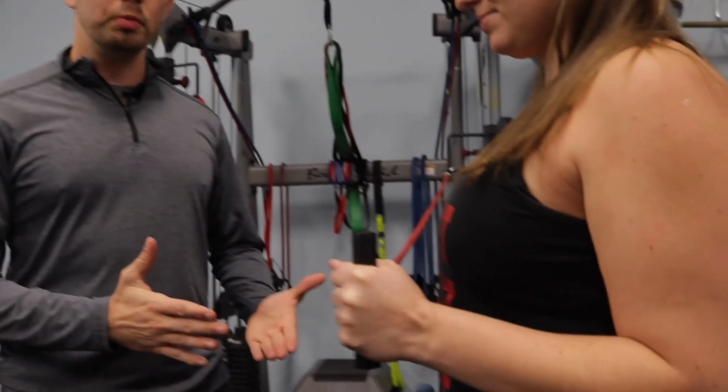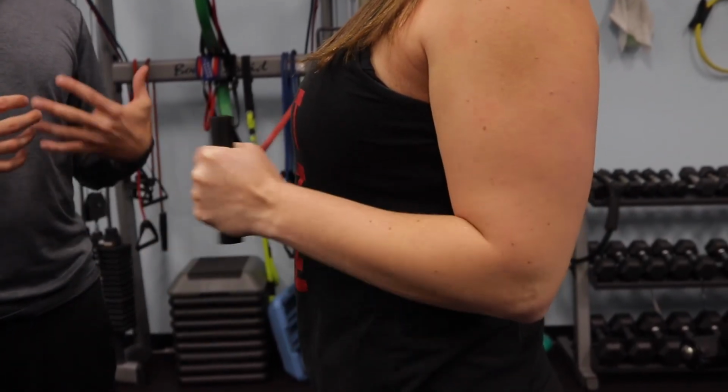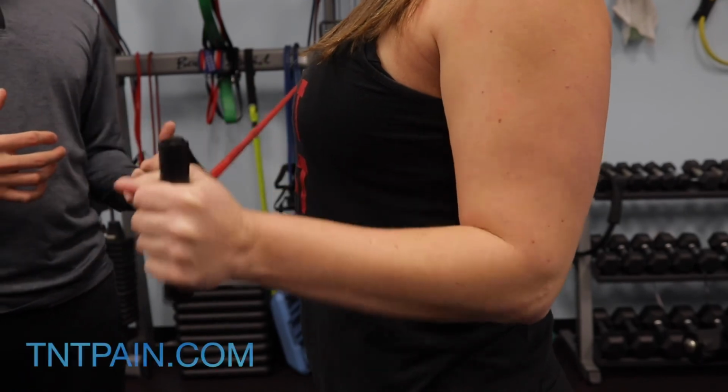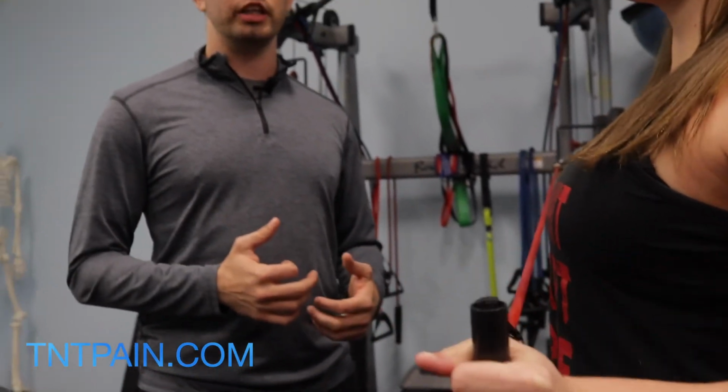All right, so now we're going to be focusing on activating the opposing muscles. Her internal rotation was really tight, so we're trying to get her external rotation stronger. So that's why we're focusing on an exercise that's going to be strengthening her external rotation.